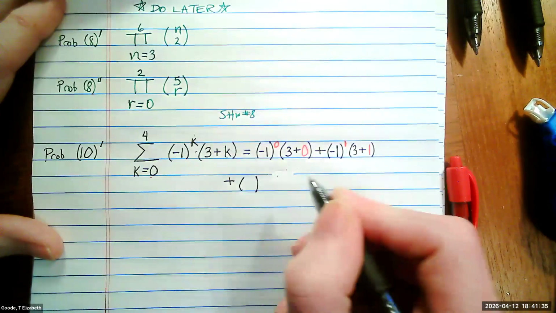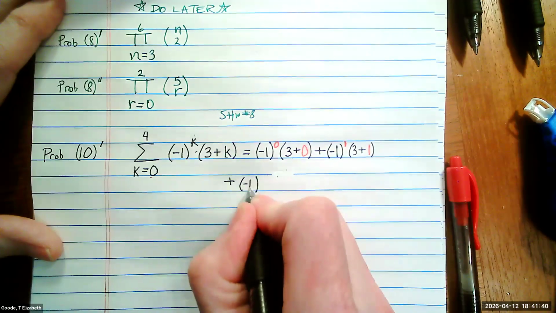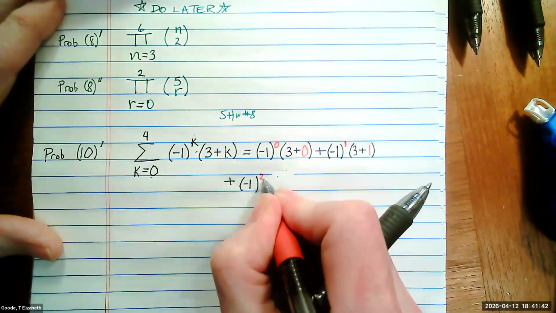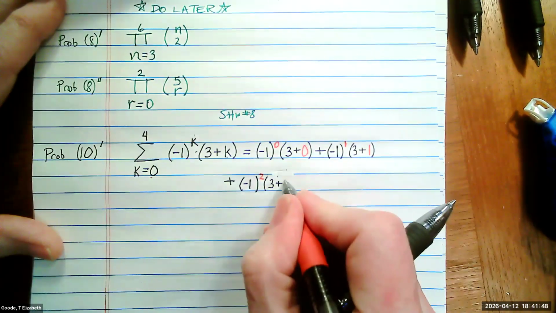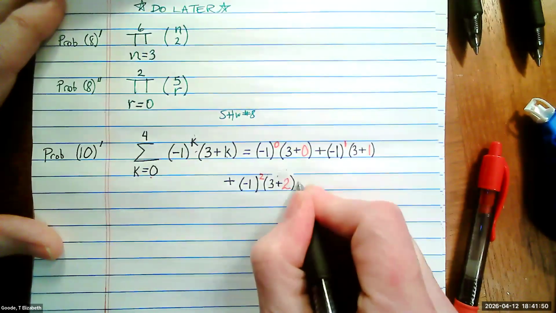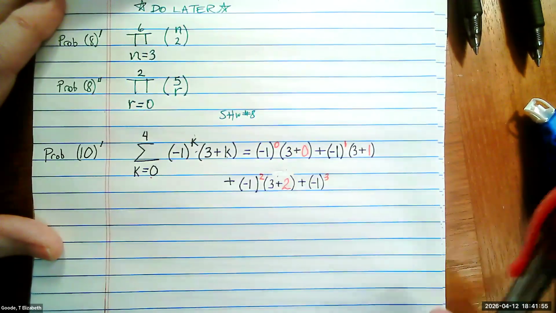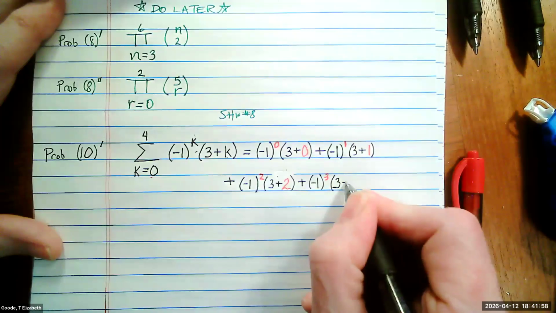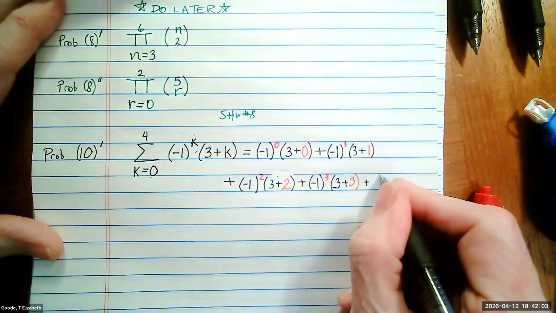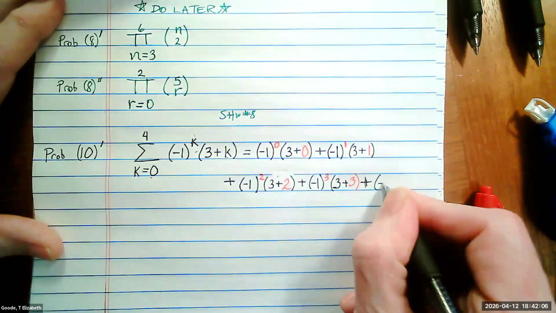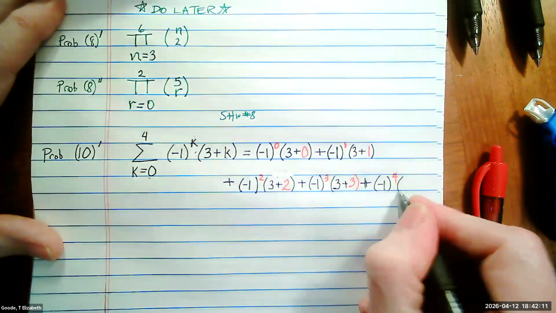What's the next term going to look like? The next term is going to be -1 raised to the second times 3 plus 2, in parentheses, plus -1 raised to the third times 3 plus 3, in parentheses, plus -1 raised to the fourth times 3 plus 4, in parentheses. And then that's the last term.